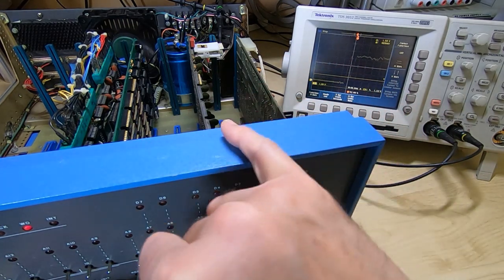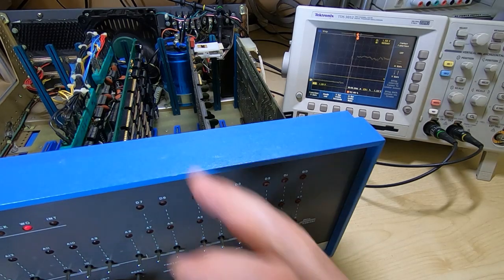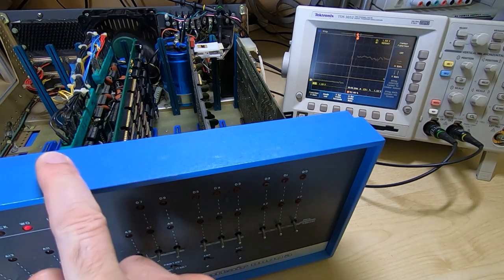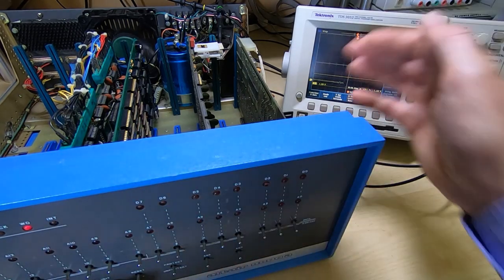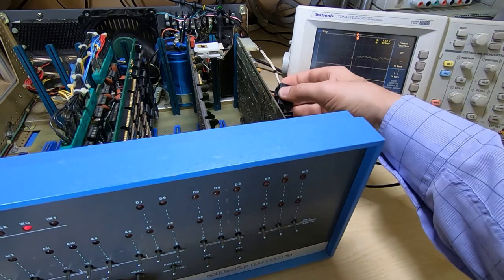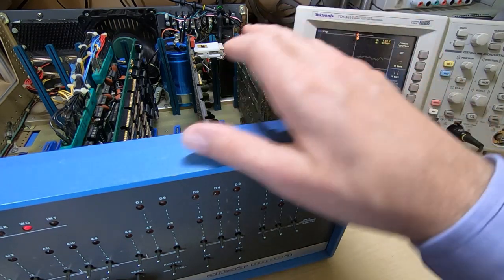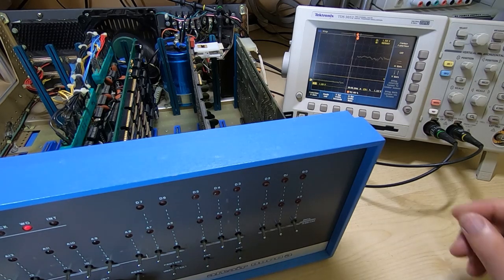I was having a problem when I was plugging in subsequent memory cards, and that the ones that were further away from the CPU wouldn't work reliably. Whereas fitting just one of these to this line has completely cured that.